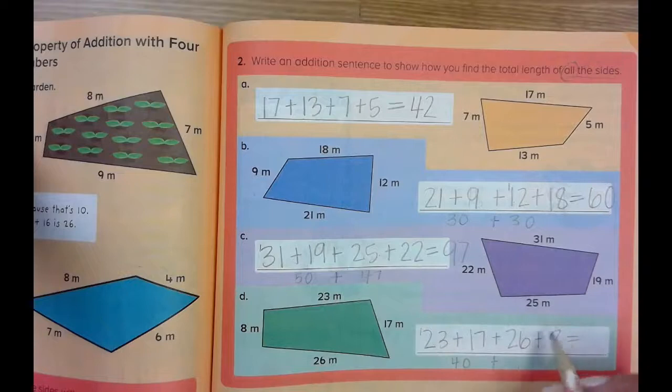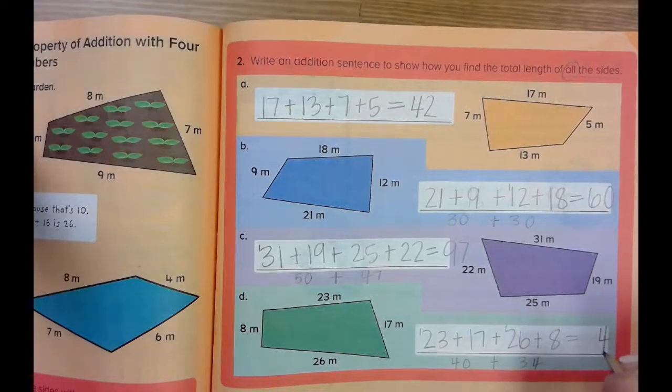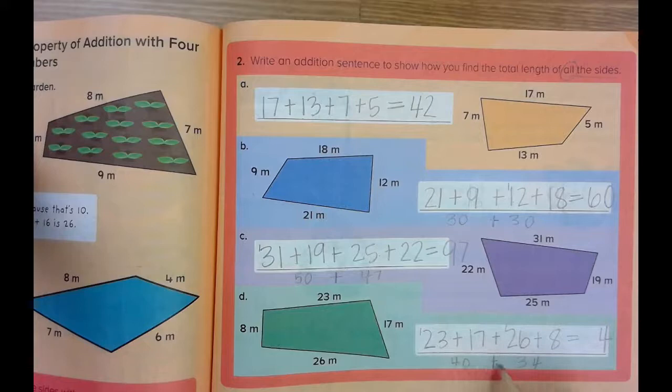Now I have 6 plus 8, which is 14. Now I have 2 plus 1, which is 3. Now I have 0. Now we're going to add 40 plus 34. Now I have 0 plus 4 in my ones, which is 4. And I have 4 plus 3 in my tens, which is 7. Now my total is 74.